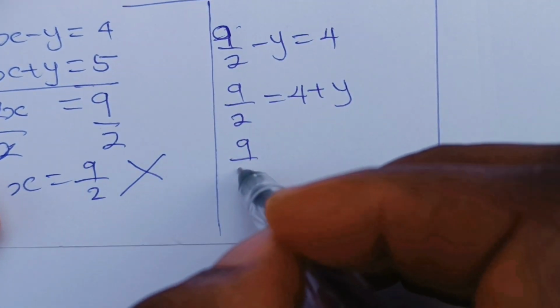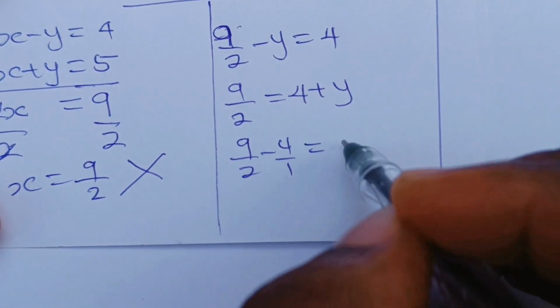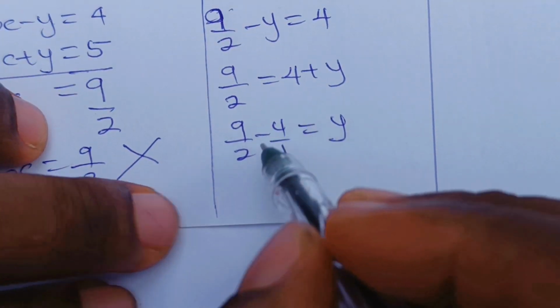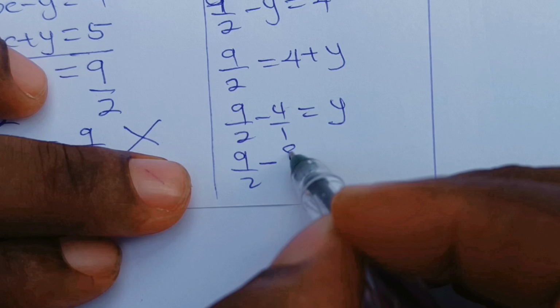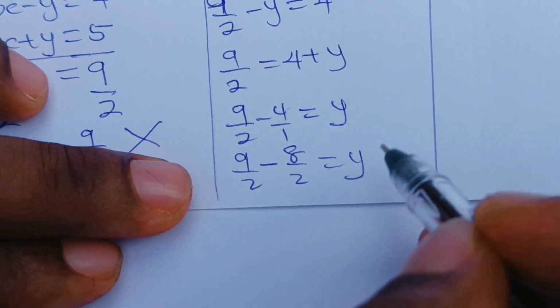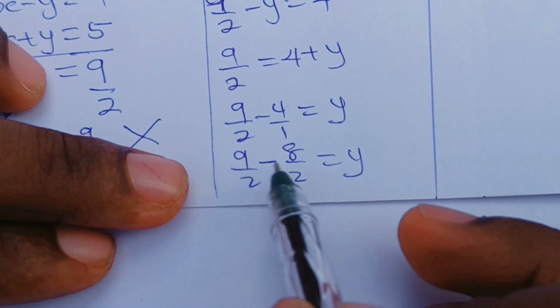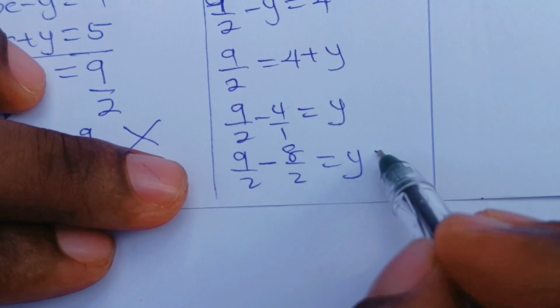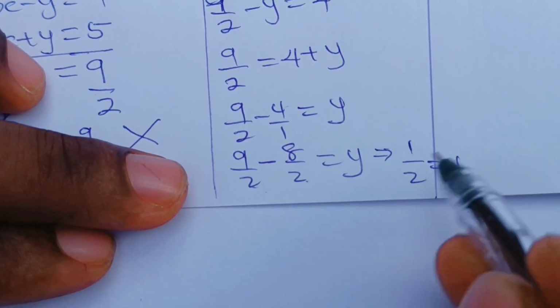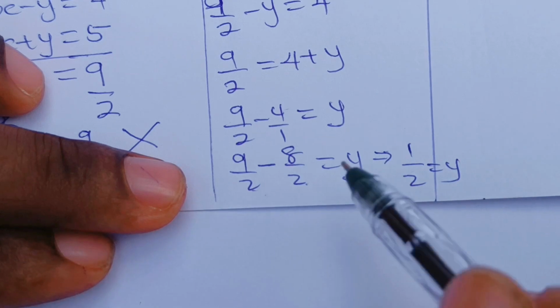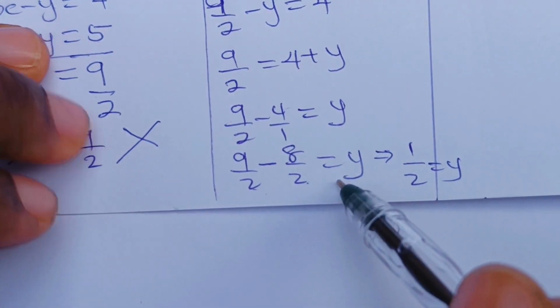So we have 9 over 2 minus 4 over 1 is equal to y. So we can rewrite this as 9 over 2 minus 8 over 2, right, is equal to y. Now when you look at this, 9 minus 8 will give us 1, and this is over 2, is equal to y. So you can still see that this is not a natural number, so this is also rejected.